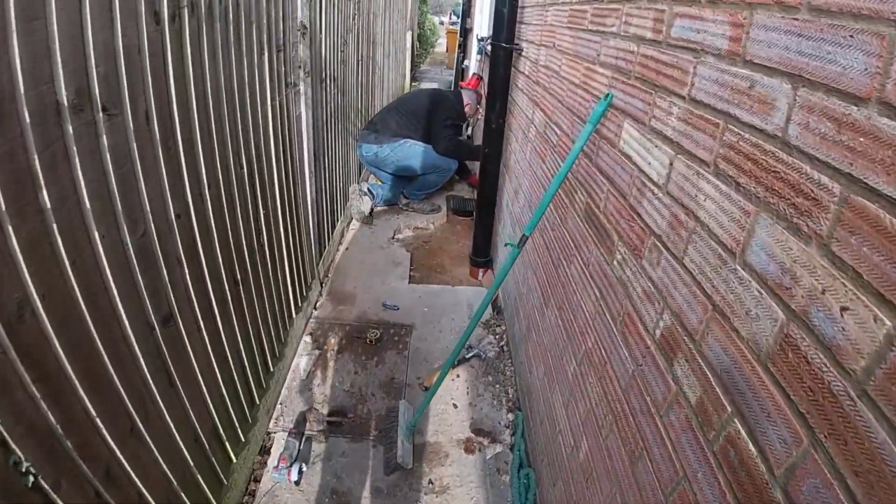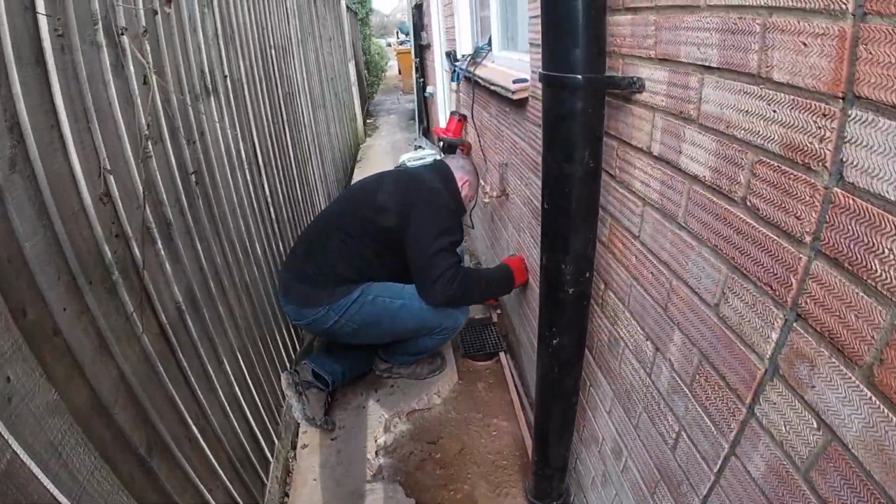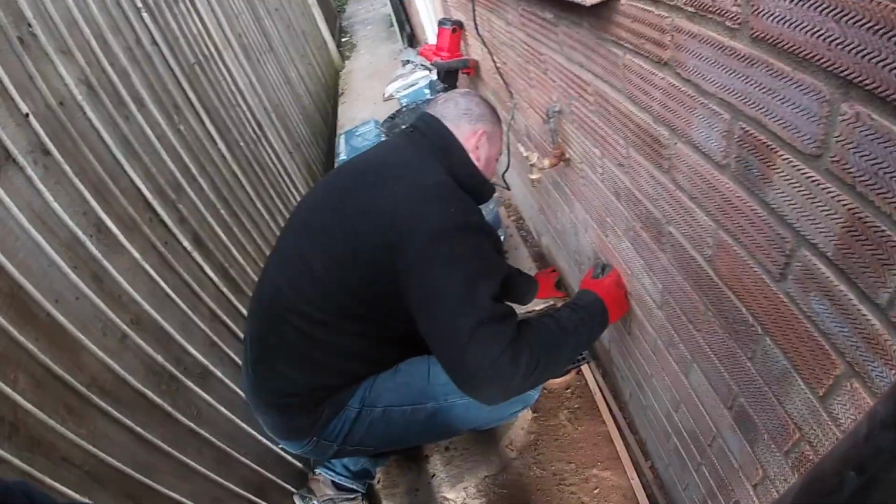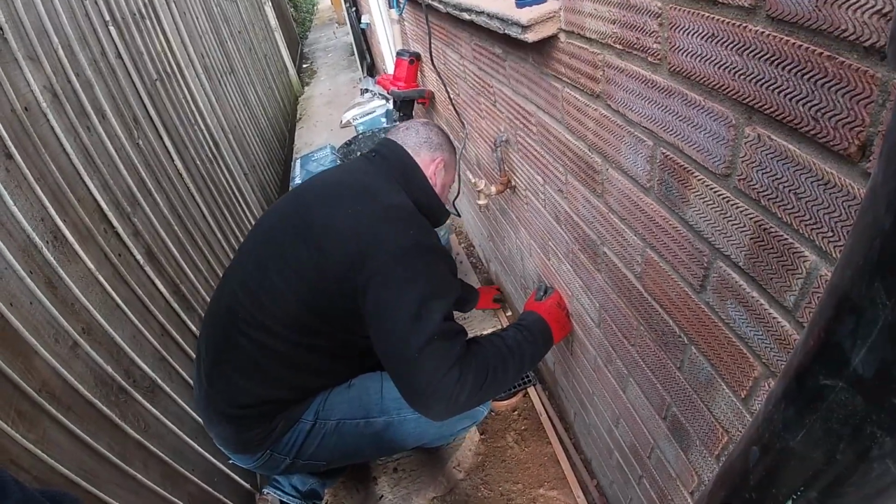So today's job is to reconcrete that path in, put clips on all the pipes, and then have a look at the window at the other end of the room. That's it. That'll do, that's fine.